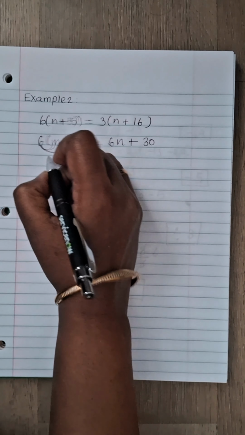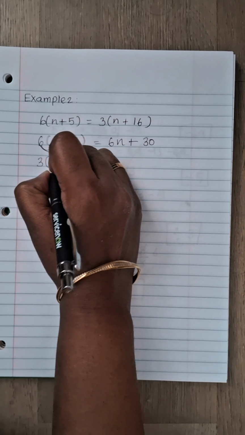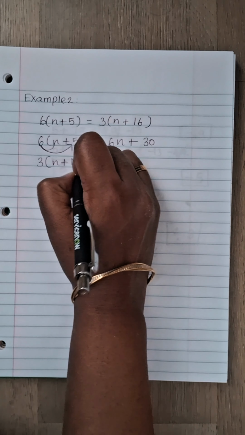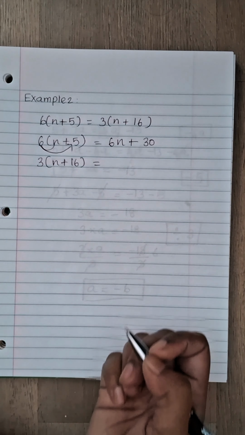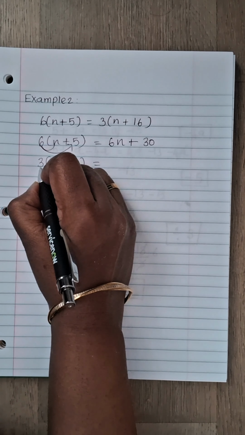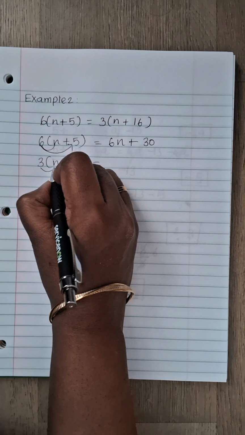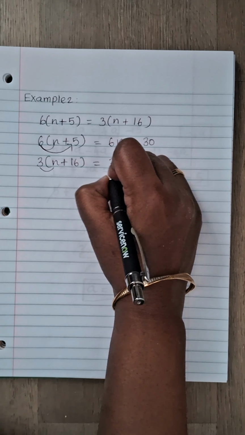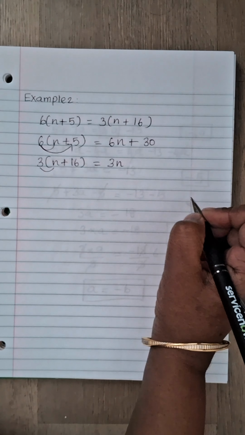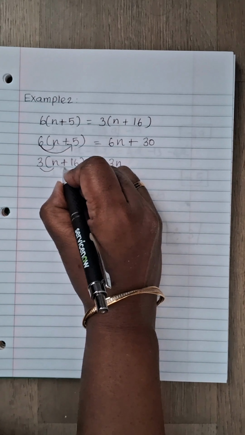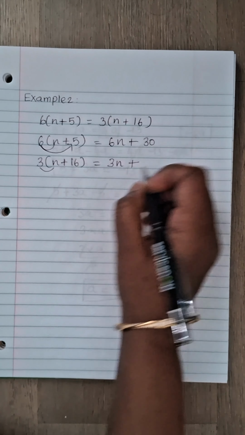Then let's take our right side: 3 into (n + 16). First 3 has to be multiplied by n. 3 times n is equal to 3n. In the middle we have a plus sign, so plus.